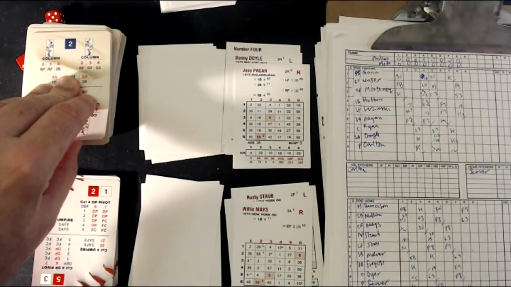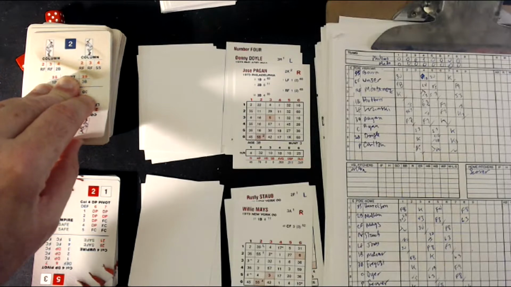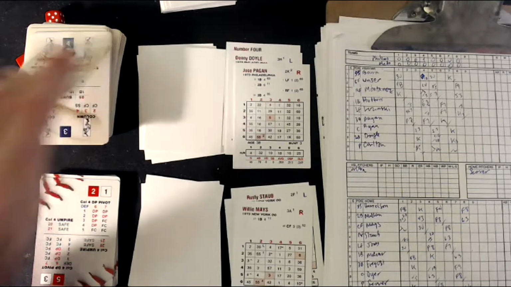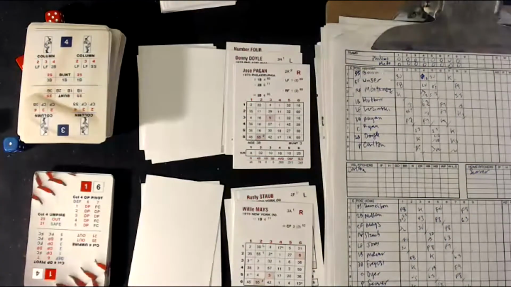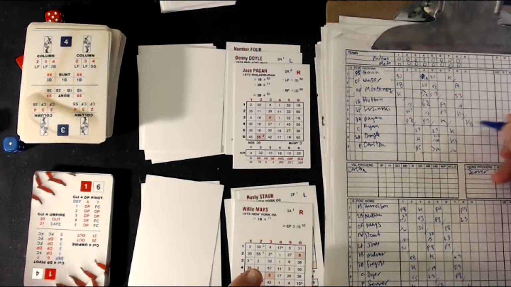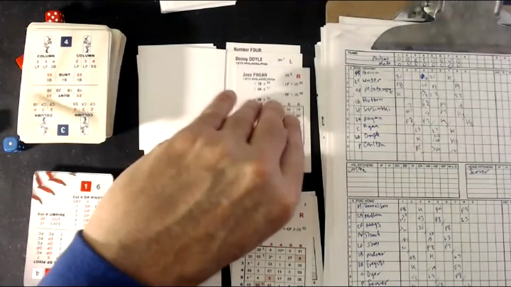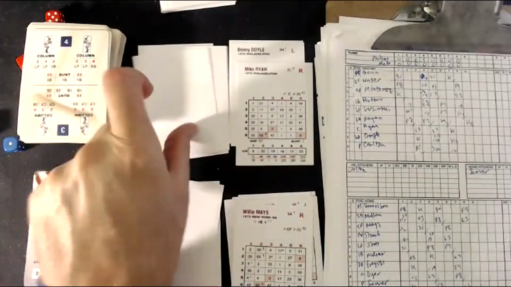Seaver facing Pagan. Pagan is a right-hander. Pagan on the day flied out twice and struck out. That's a 1-6, a 45. And then a 1-4 is a 46, a 146, and that's a strikeout. Number 8 for Tom Seaver. Strikes out Pagan.